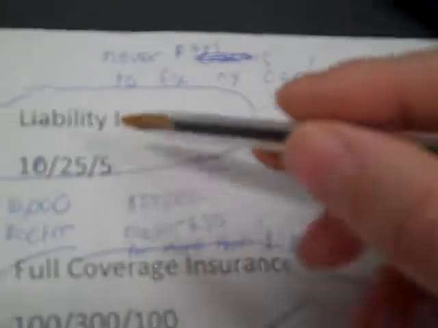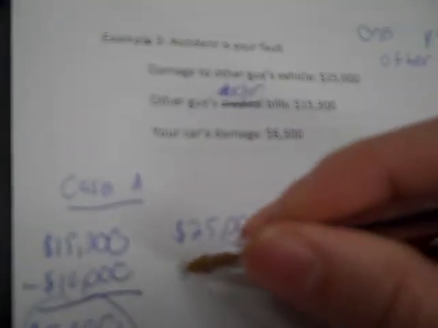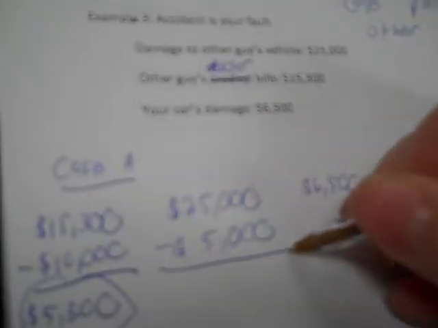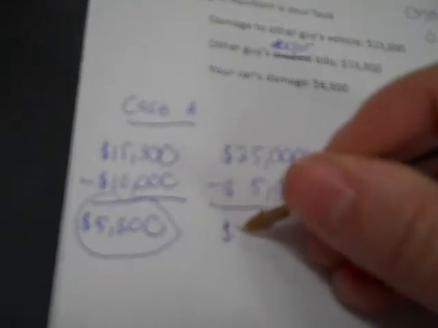Then the other 25,000 with the other guy's vehicle. So now we go to the 5. So 5,000. Now I don't think that's a negative, because if you take 5,000 away from 25,000, you have an amount left over. You have $20,000.